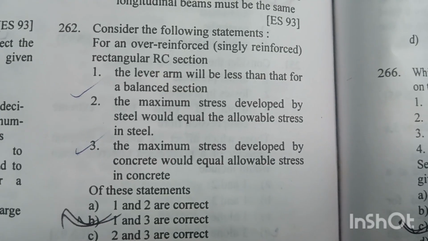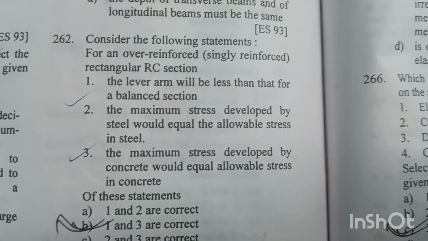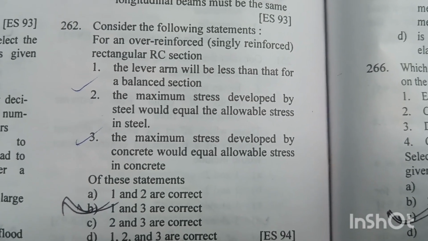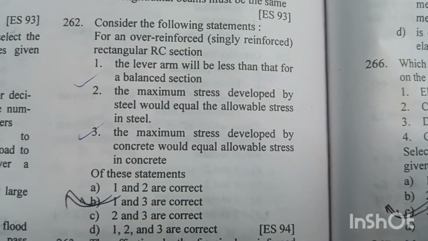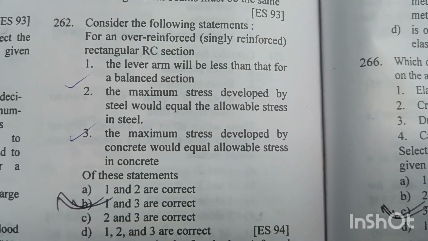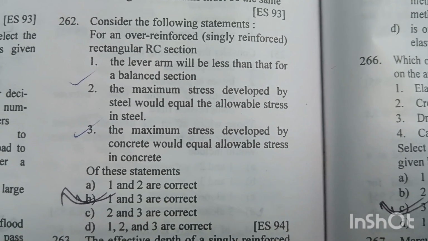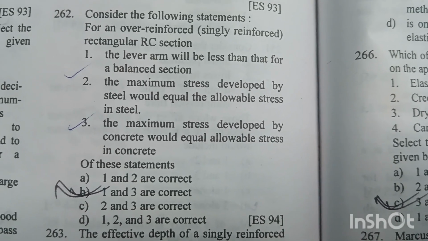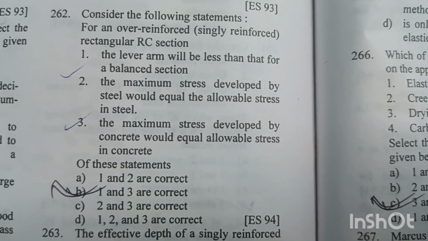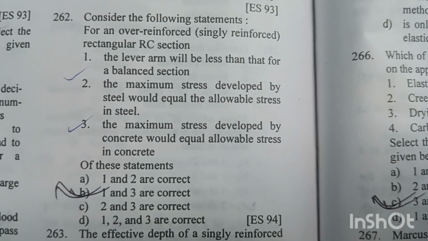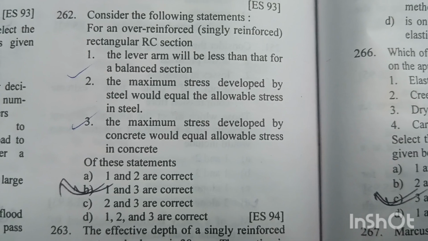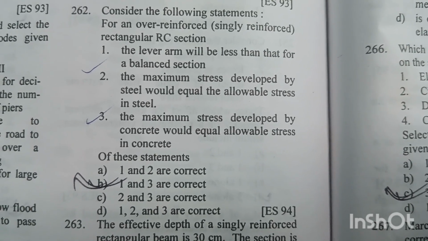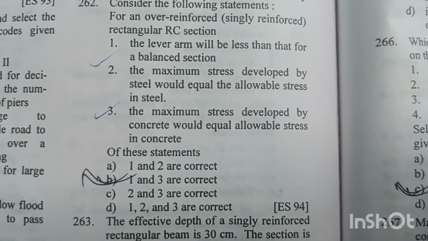The section where the steel is more in quantity as compared to the balanced section is called over-reinforced section. The lever arm will be less than that for a balanced section in case of over-reinforced rectangular RCC section. And the maximum stress developed by the concrete would equal the allowable stress in concrete, but the maximum stress developed by the steel would not equal the allowable stress in steel, because the concrete is less, so the pressure will be transferred on concrete only, so concrete will reach its allowable stress before the steel does. So option B is the right answer.